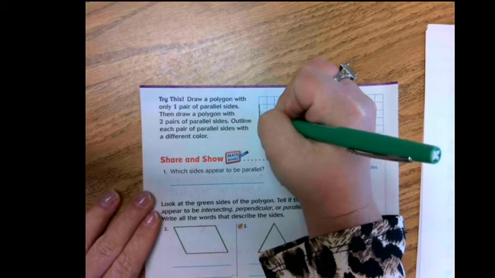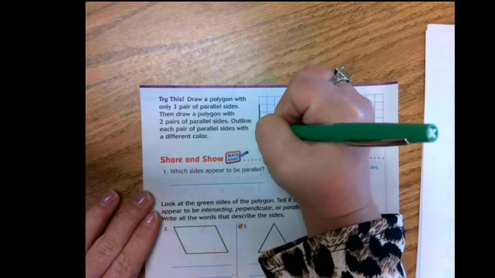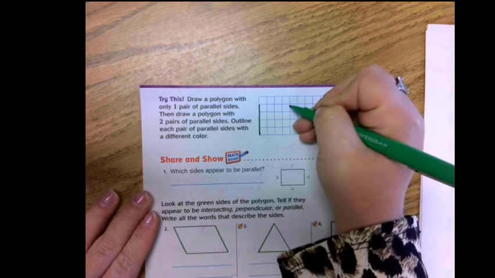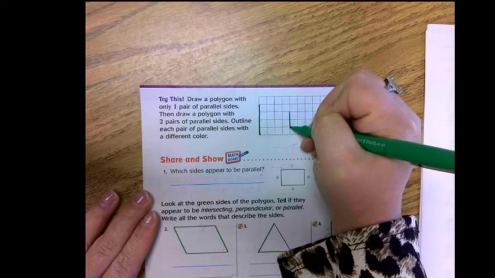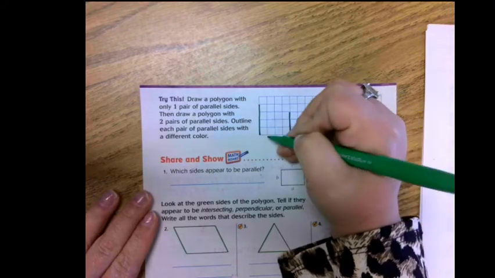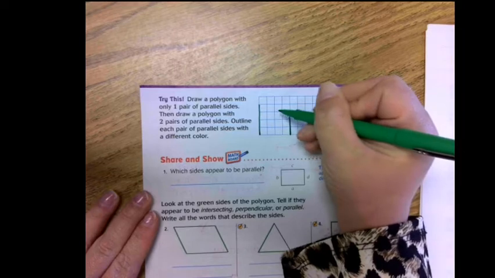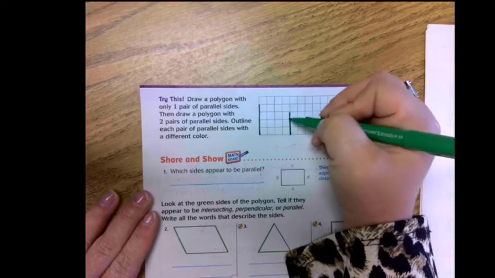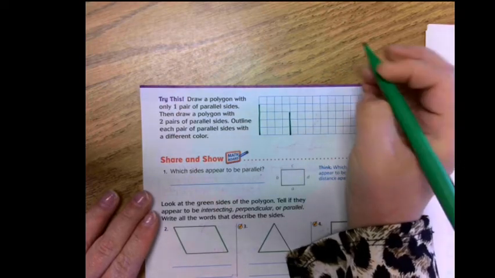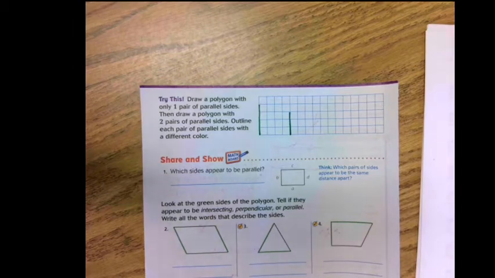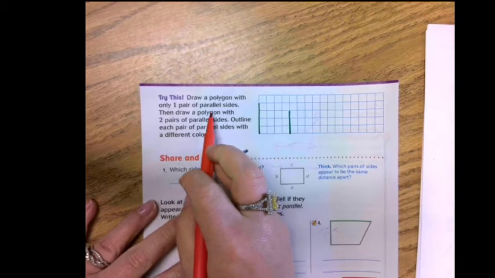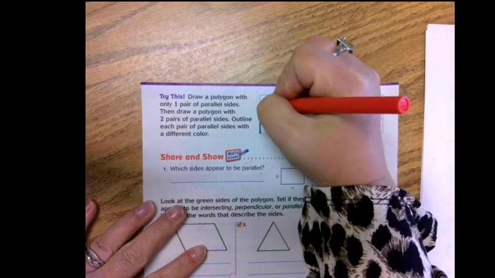So I'm going to use green for that pair. I'm going to do my left side and my right side. Okay, so remember, parallel has to look kind of like railroad tracks. So I'm going to go over here, and I'm going to make it like this. Are both of these lines going in the same direction? Yes, even though I made them different heights, they're both going to be parallel because if they kept going, they're just going to follow the lines that they're on. Okay. Now, I got to pick another color. Let's see what'll contrast to that one good. Let's do red. Now, I only needed one pair of parallel sides, so this one I can draw kind of at an angle.